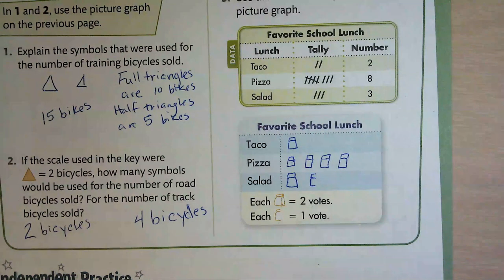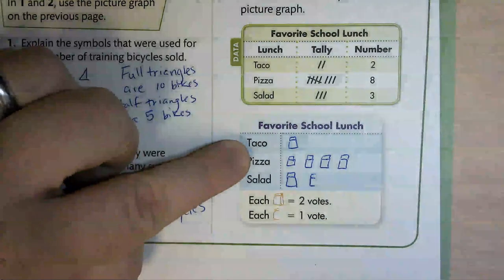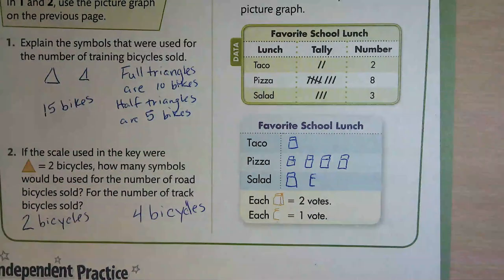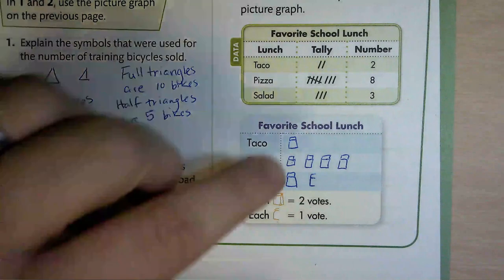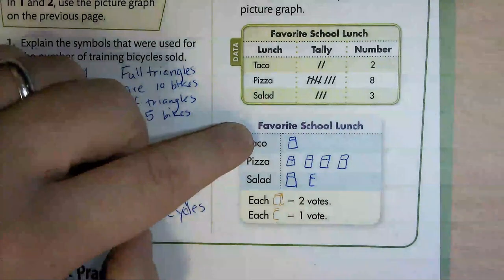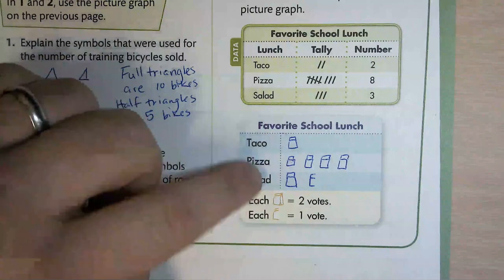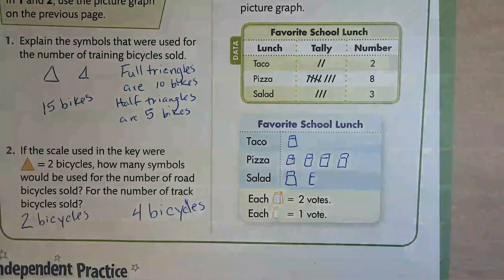All right. Let me ask you a quick question. Could you put your finger on whichever one had the most votes? Which of our school lunches had the most votes? I hope you put your finger on pizza because that one had the most next to it. Now, which one has the least amount of votes? Which one has the least votes? It'll be tacos, right? Tacos only had 2 votes for it. So that would be our least. And again, when we look at this picture, it's easy for us to see those different parts.